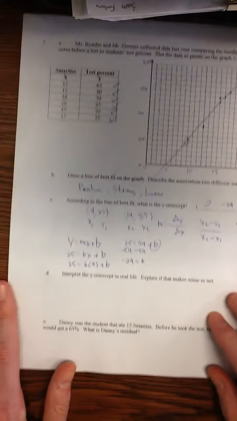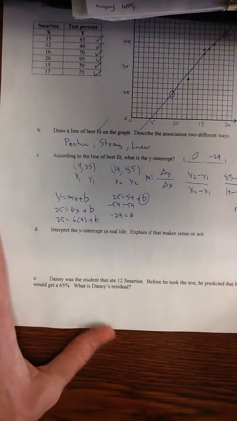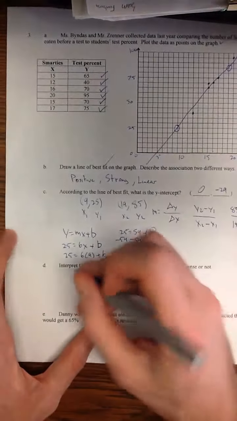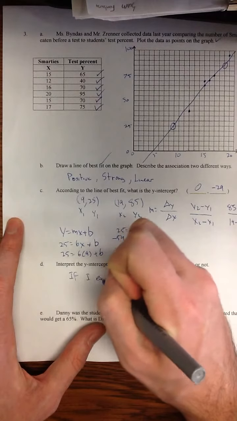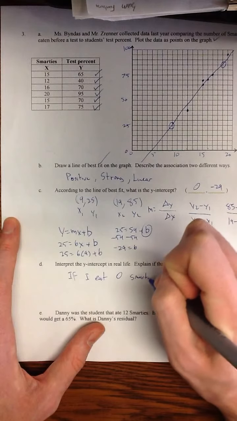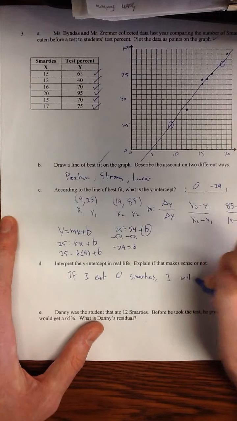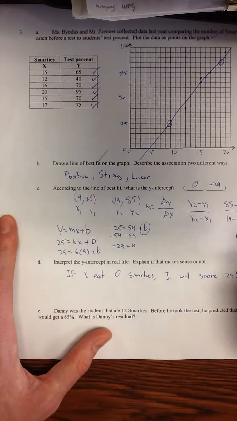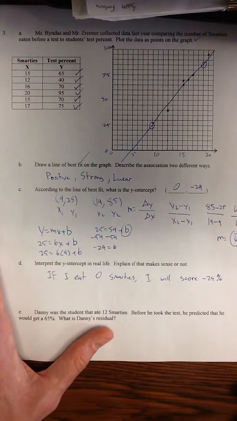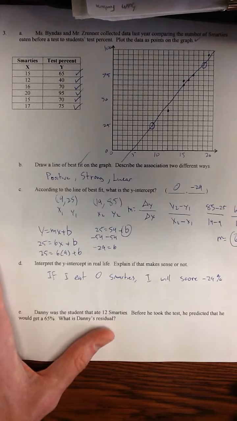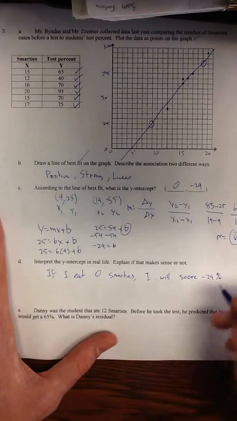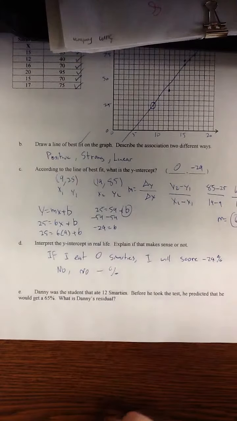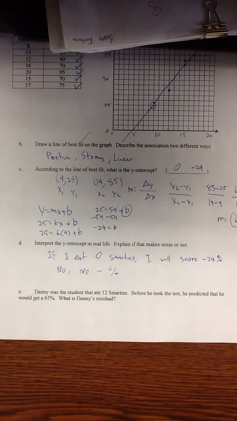So part D, we have to interpret this. So if I know that my y-intercept's at negative 29, that means that if I eat 0 Smarties, because Smarties are my x, I will score a negative 29%. Does that make sense? Well, no, unless the teacher's really mean and gives you negative percents on a test. Normally you can't get a negative percent, so I'd say no. No negative percents.